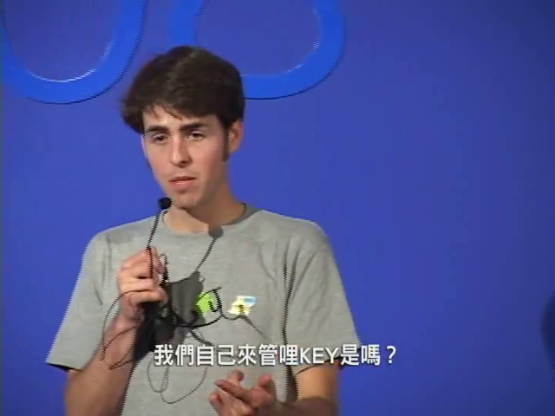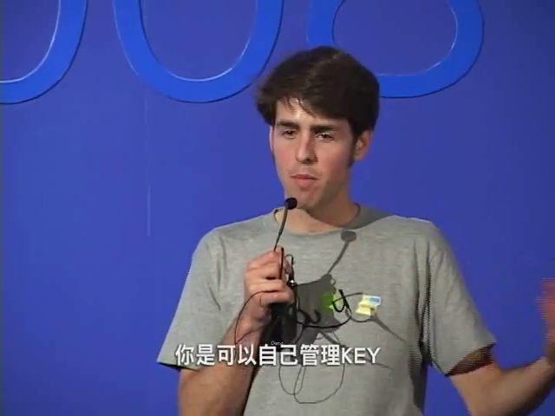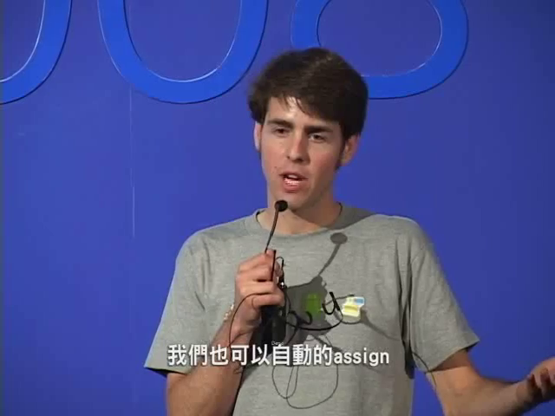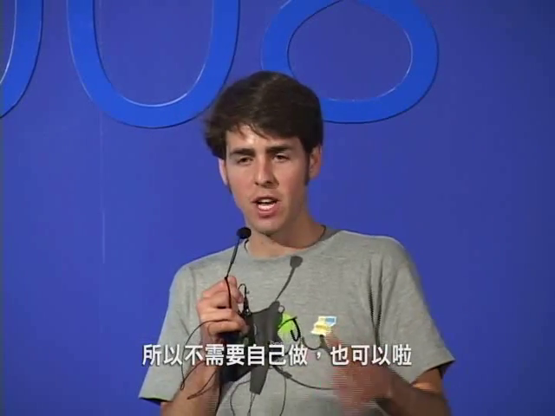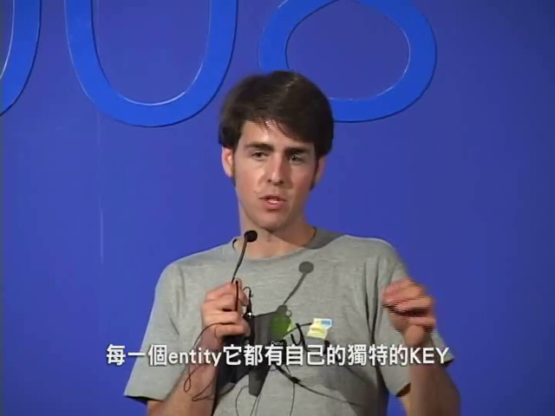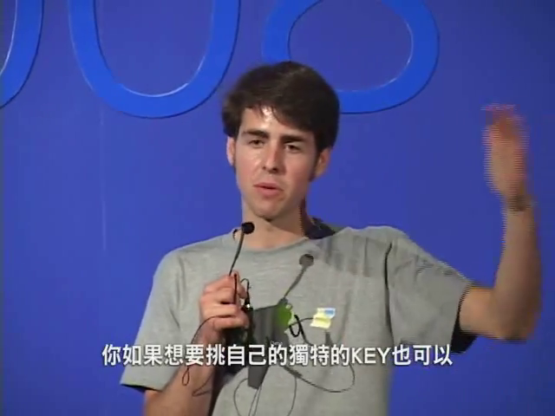So you can manage keys by yourself. We also do assign automatically a unique key for every entity. So you don't have to, but you can. It's just an optimization, so there's no restriction there. Every entity does have a unique key. You don't have to think about it unless you want to. So that's up to you. You get to pick the unique key if you want. Otherwise, it's just an ascending number.